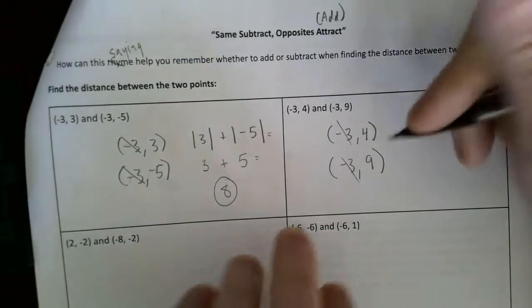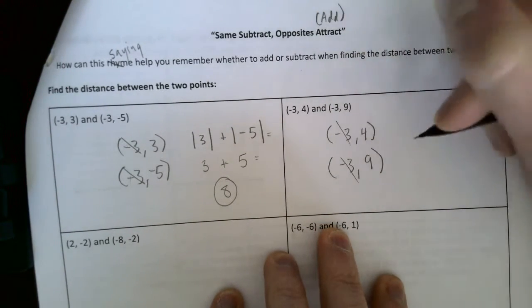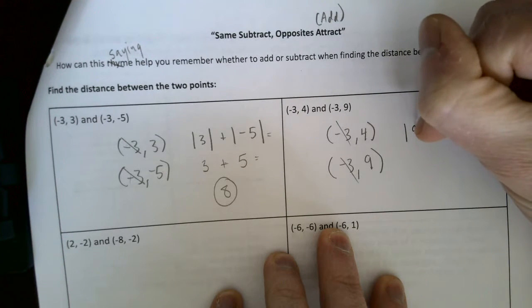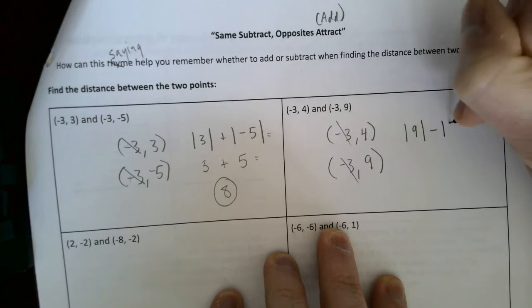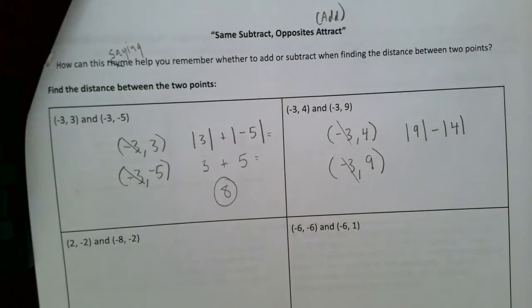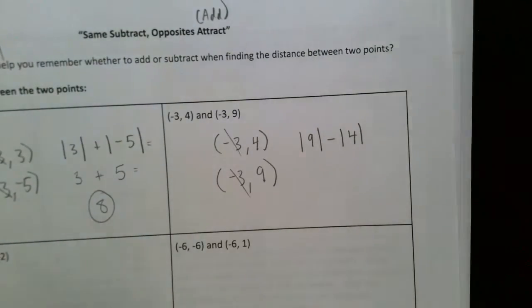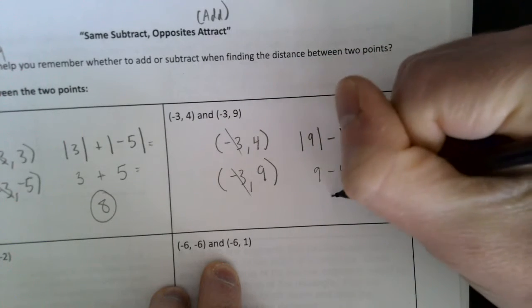So again, these are in the same quadrant because they're both positive, and we're going to subtract, meaning that we'll have to put the 9 first because we want a positive number as our answer because we're talking about distance. So it's going to be absolute value of 9 minus the absolute value of 4, which is 9 minus 4, which is 5.